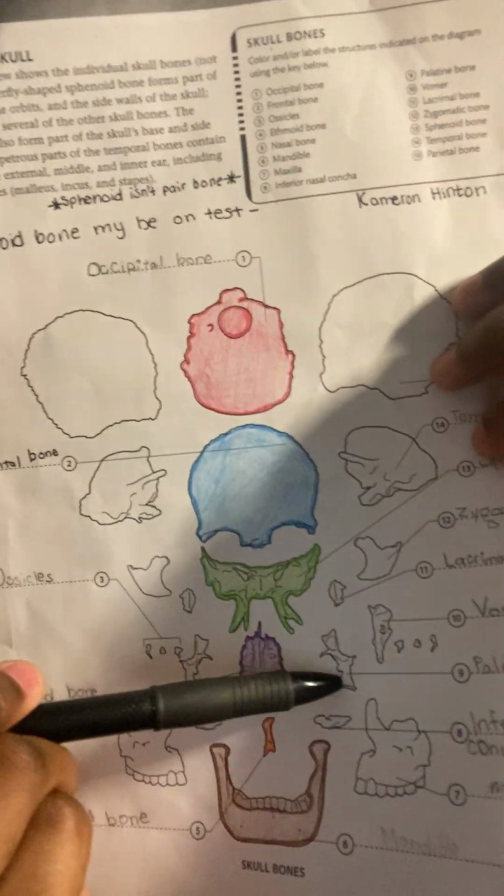The next bone is going to be the palatine bone, and the palatine bone is right here. The special thing about the palatine bone is that it kind of sounds like Palestine, so that's how I remember the palatine bone. It's like a country, so that's how I remember it.